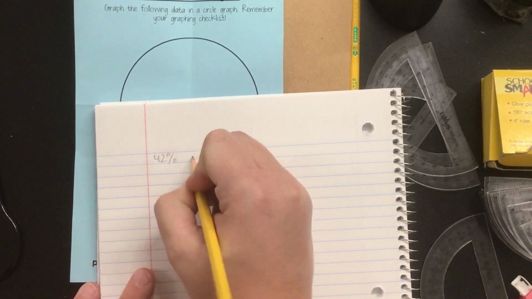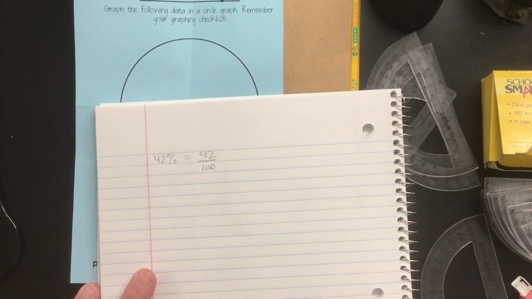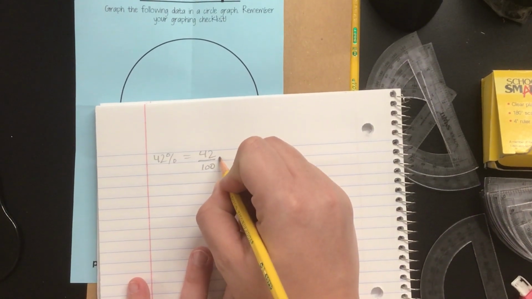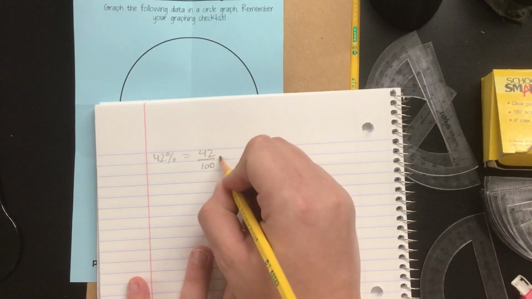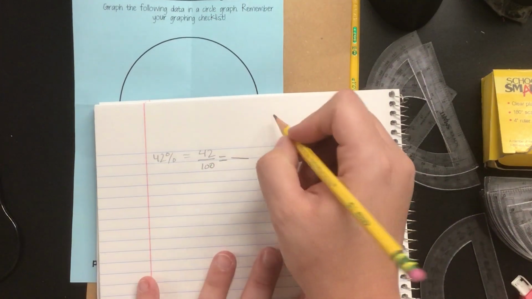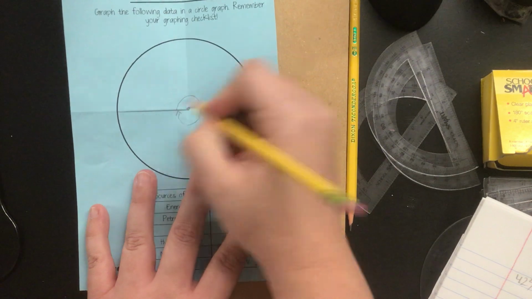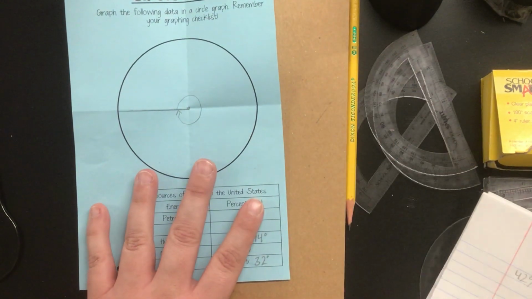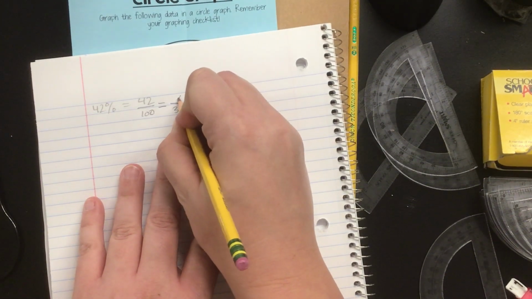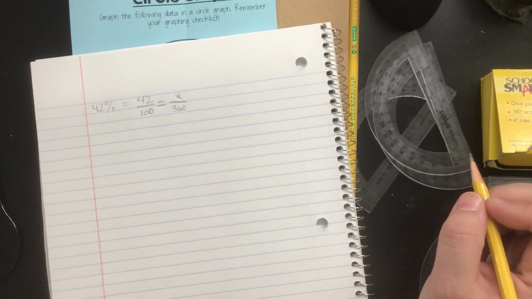42% equals 42 out of 100, right? So I'm going to set up a proportion. If the part is 42 and the whole is 100, well, how many degrees are in a circle? A circle is 360 degrees all the way around. So the whole is going to be 360, and I want to know how many degrees would represent 42% of a circle.